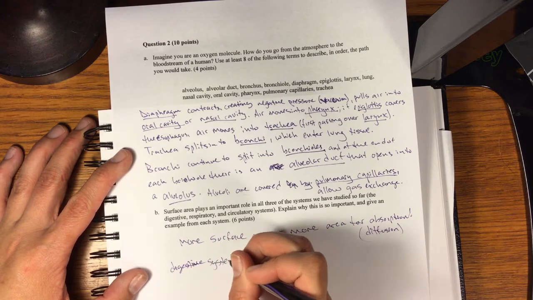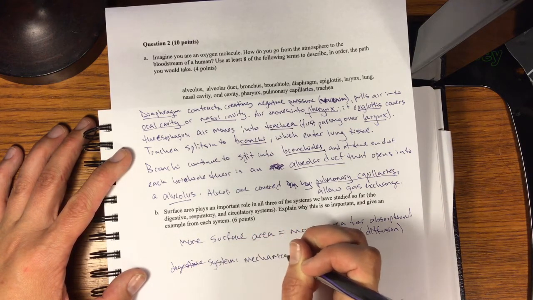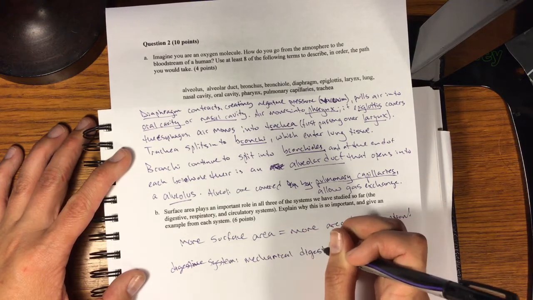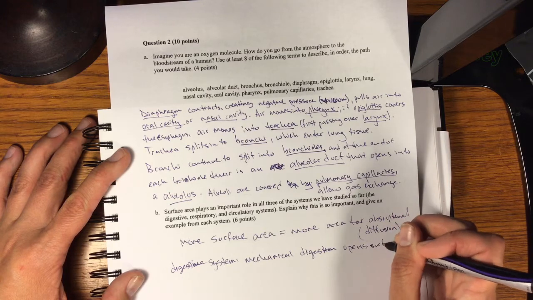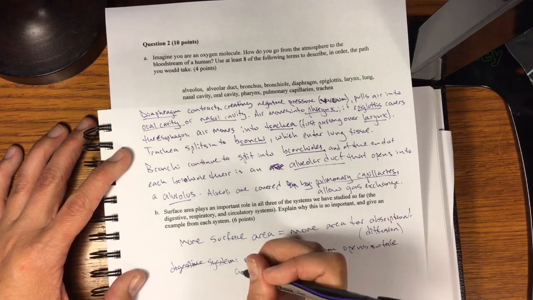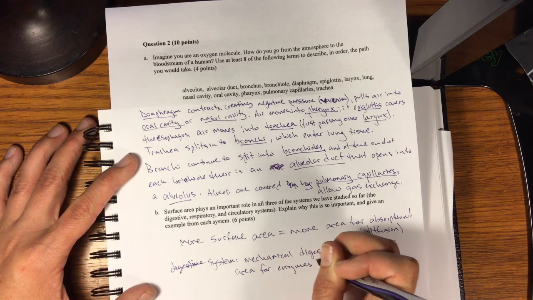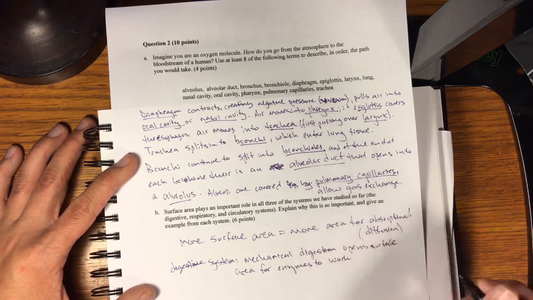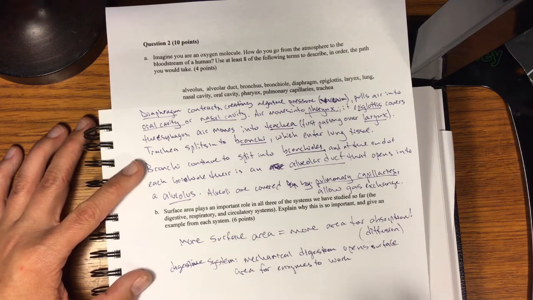So in the digestive system, mechanical digestion opens up more surface area for enzymes to work on. That is a fabulous example. It's not absorption or diffusion, but it's allowing area for something to happen.